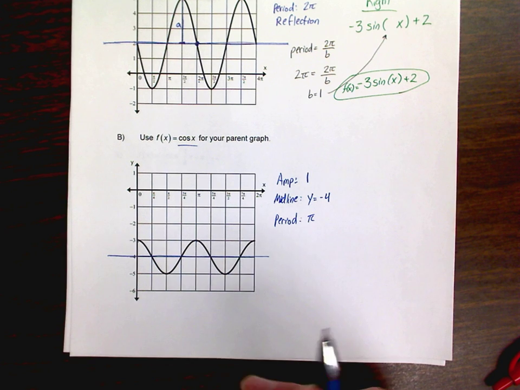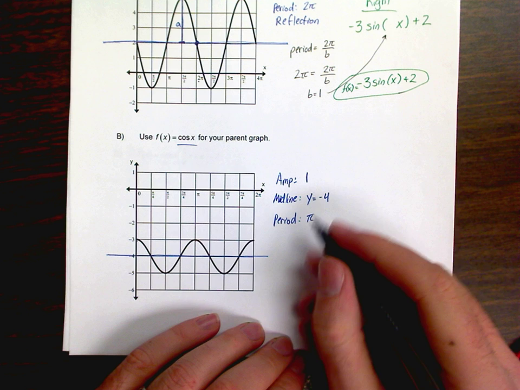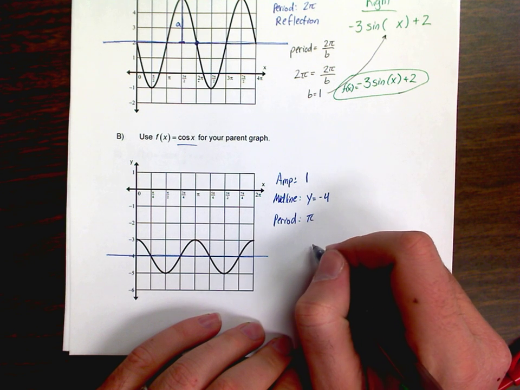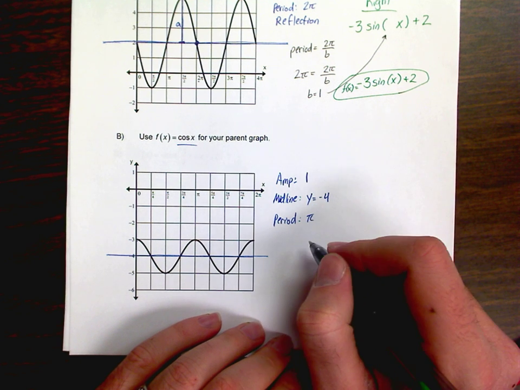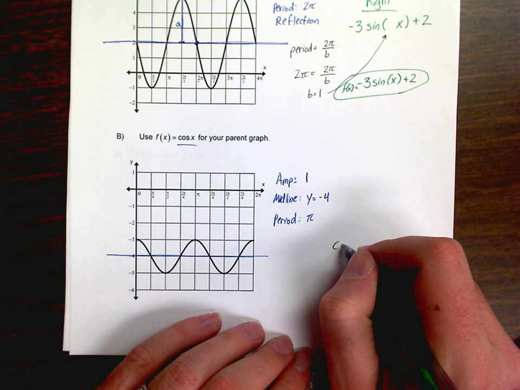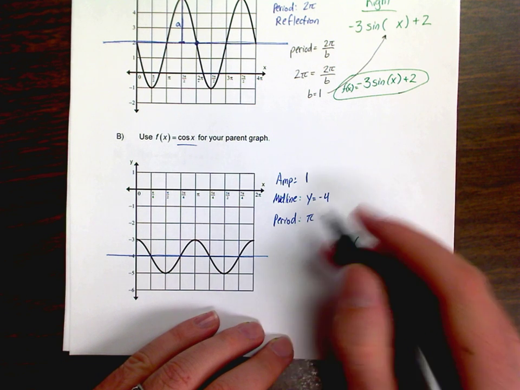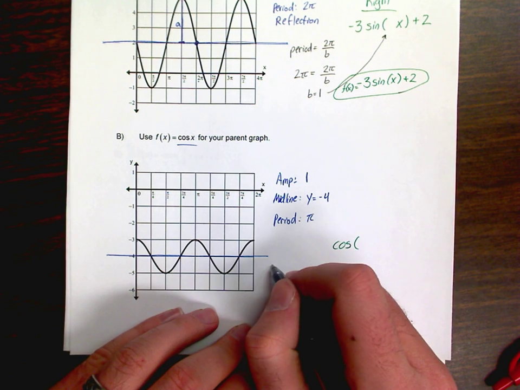So let's put this together. Amplitude is 1, so I really don't need to write anything there at the beginning. So I'm just going to jump right into the cosine of. Now, let's figure out what the b value is. So before I finish writing that, I'm going to say, again, I know that the period equals 2 pi over b.